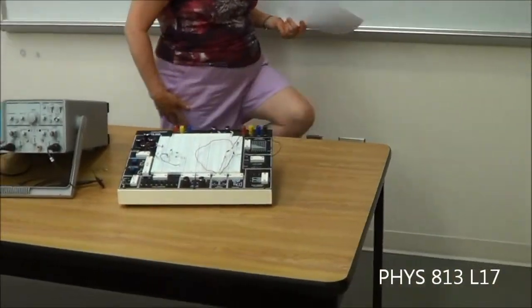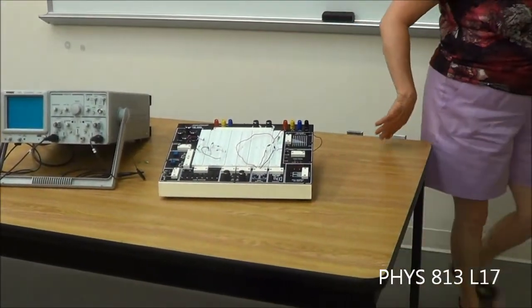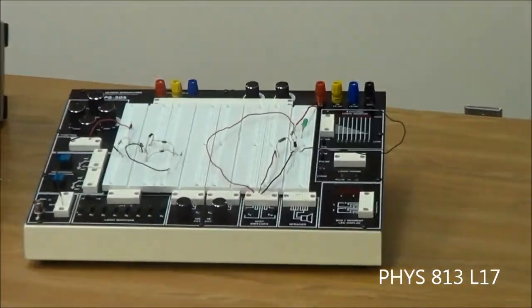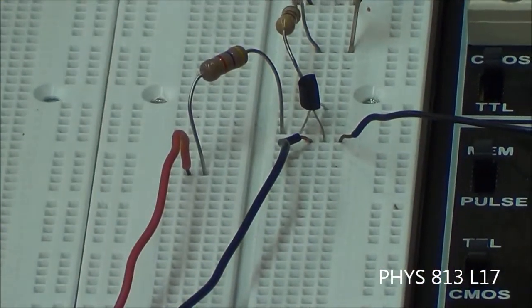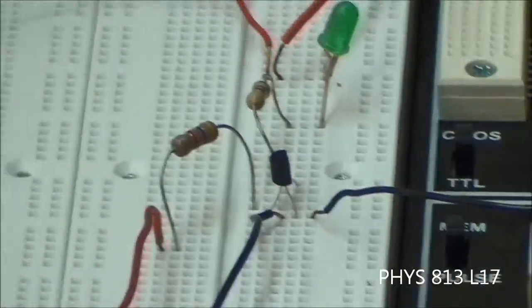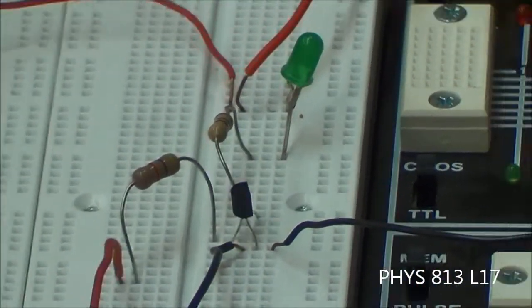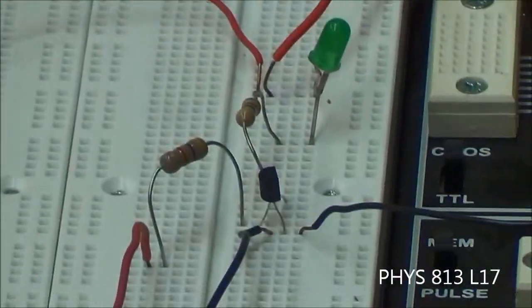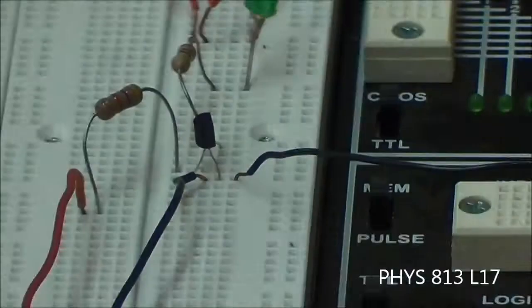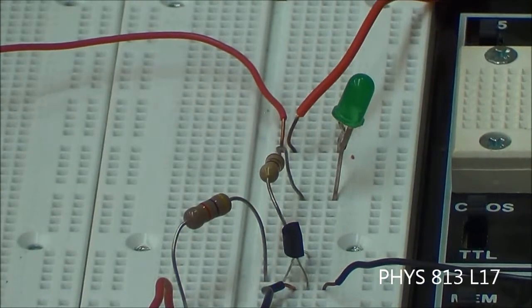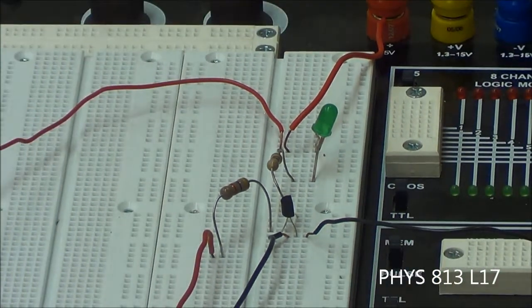Okay, so I have already connected all of this. And I decided, instead of drawing the circuit on the board like I've done in other lessons, this one was already drawn. This is one that my husband had used, and so I thought, well, I will just use it.